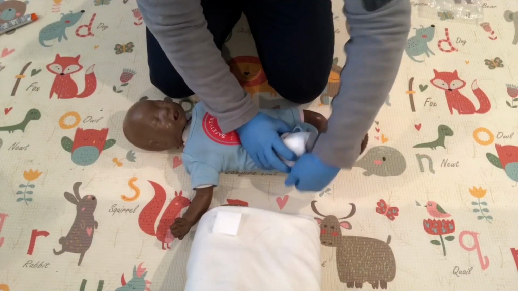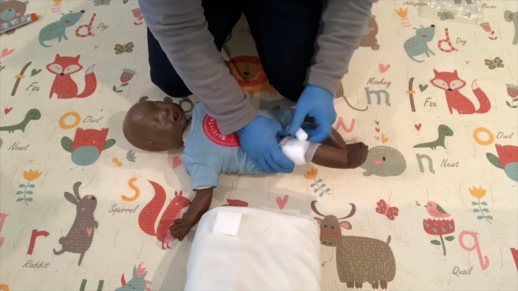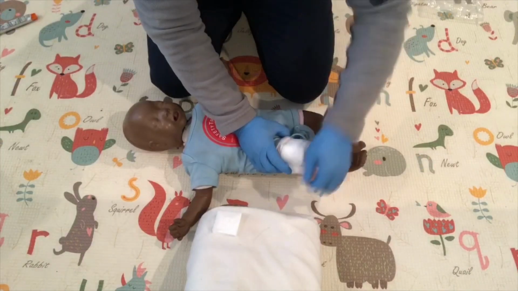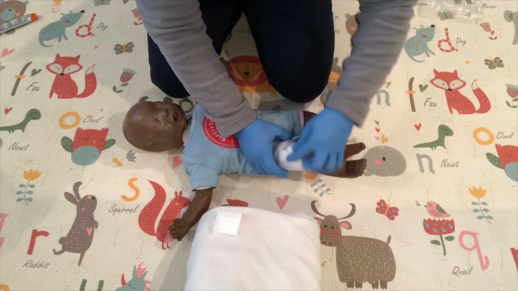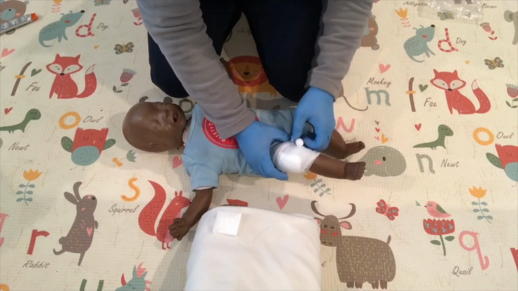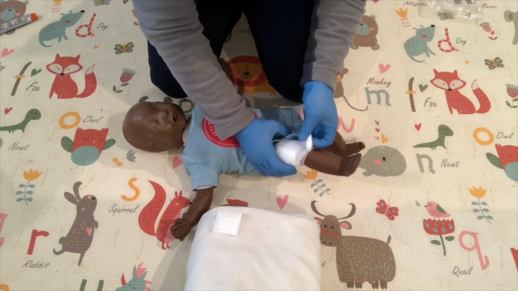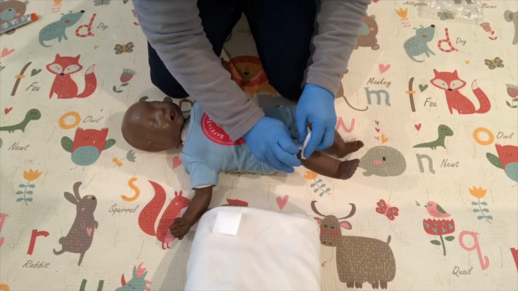Make sure that the bandage roll is secure but not too tight so that it cuts off circulation. Once the gauze is secure, go ahead and tuck the bandage roll in on itself.